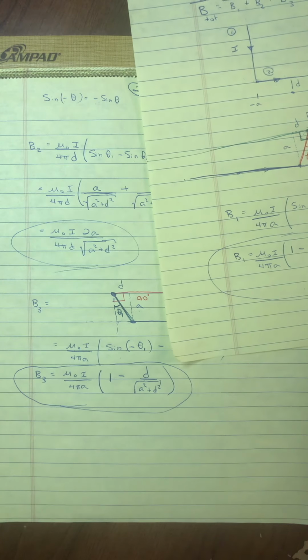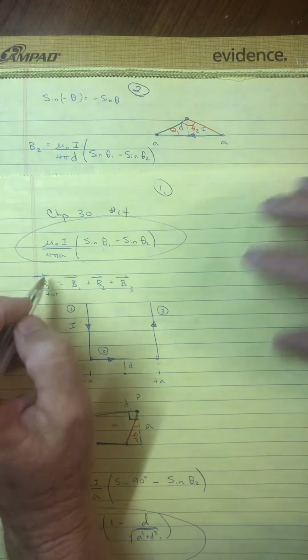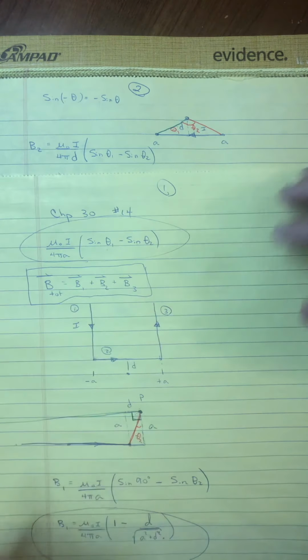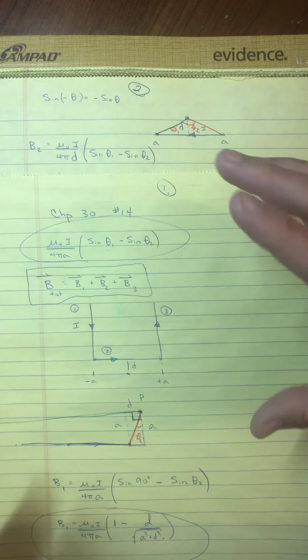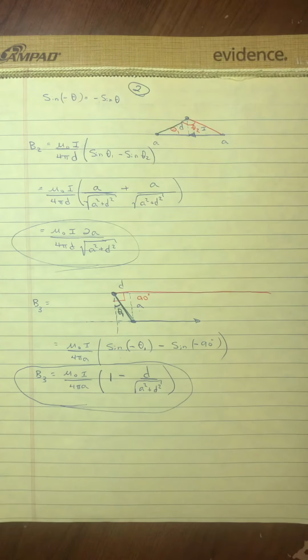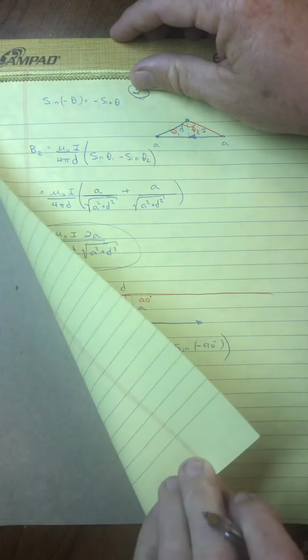All right. So, back to the beginning of this problem, here's what we have to do. We have to add up these vectors. And so far, I've just given you the equation for their magnitude. I haven't really said anything about their direction.